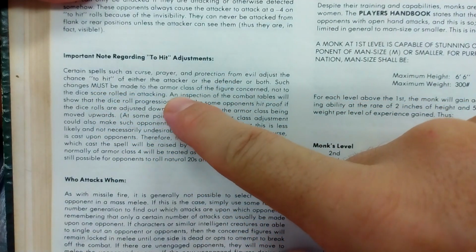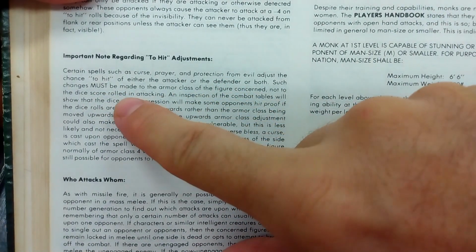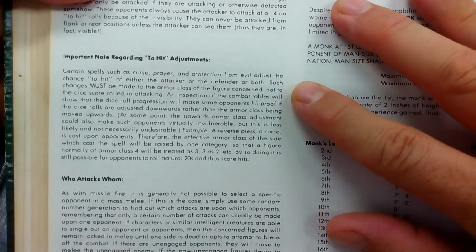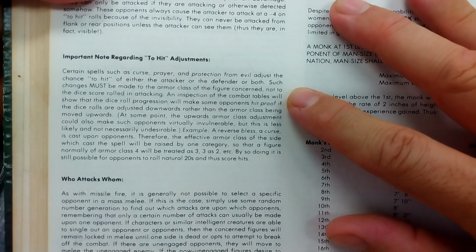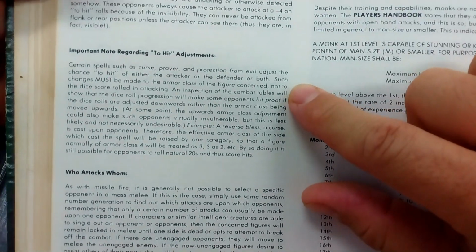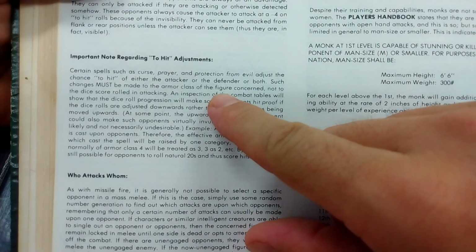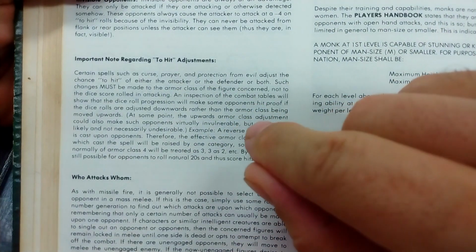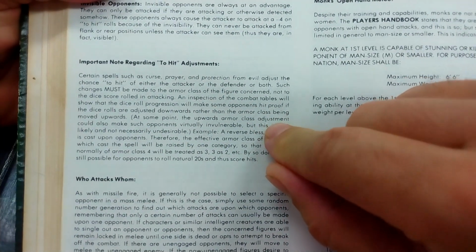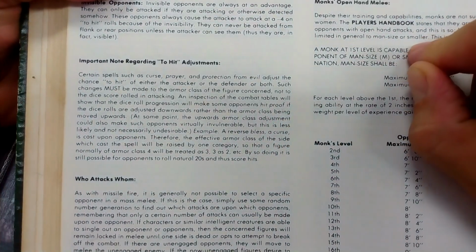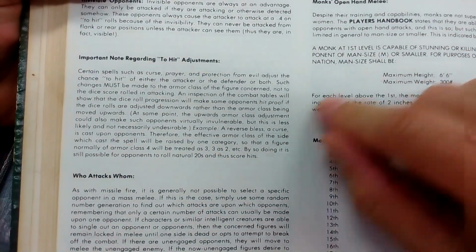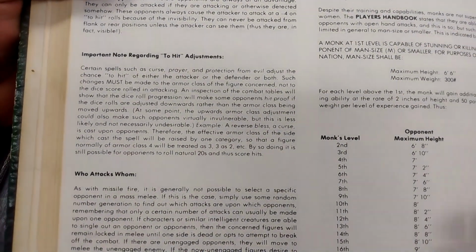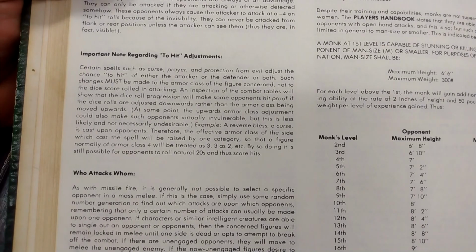Changes must be made to the armor class of the figure concerned, not to the dice score rolled in attacking. In modern iterations of Dungeons & Dragons, you roll the d20 and you lather on a whole bunch of modifiers. In Advanced Dungeons & Dragons, you apply modifiers to the armor class, not to the die roll, and that is very important for a number of reasons. It's not important for other reasons, and that's probably what gave rise to the modern iterations of THAC0 or base attack bonus as used in 2nd edition and 3rd edition, respectively.